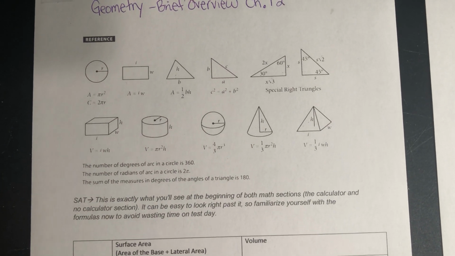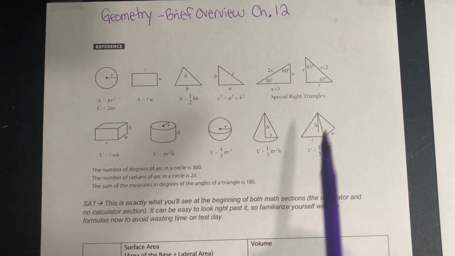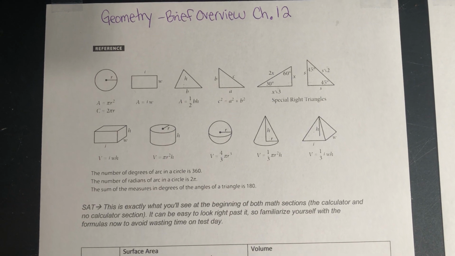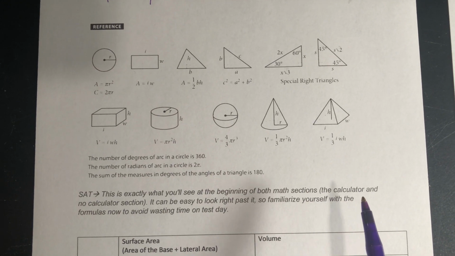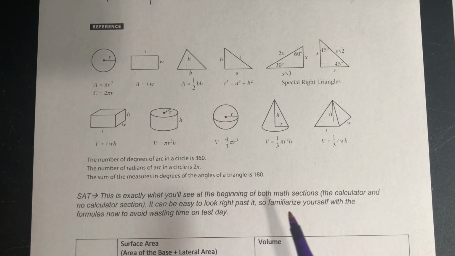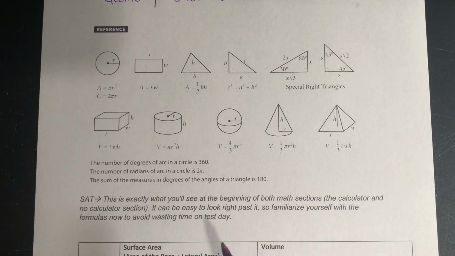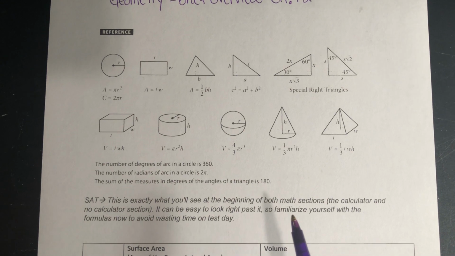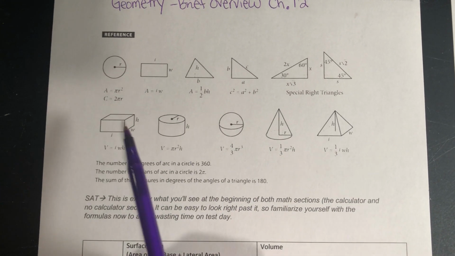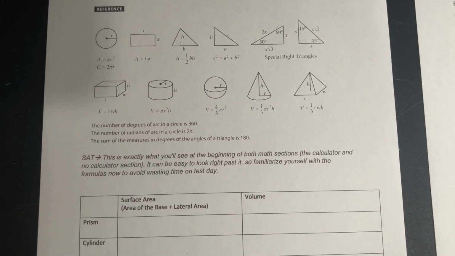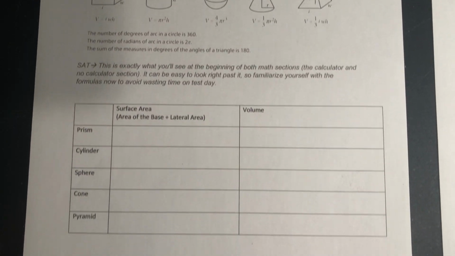But to get on with the lesson here, this is the exact reference sheet that you will be given at the SAT. And so I have, for both the calculator and the no calculator section, it can be easy to look past it. So familiarize yourself with the formulas now to avoid wasting time on test day. This is going to be a lot of what we're going to be learning today, and especially the volume formulas, along with surface area and lateral area.